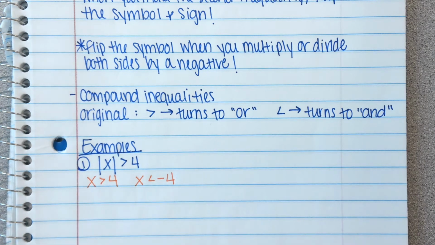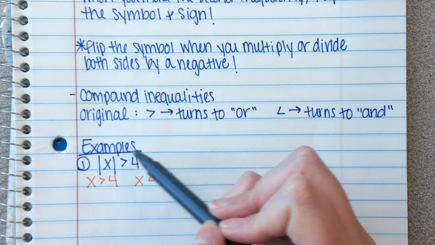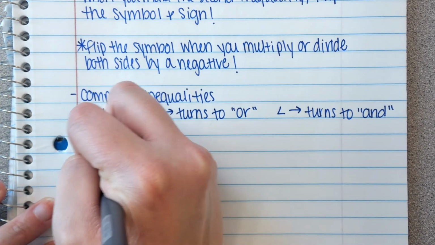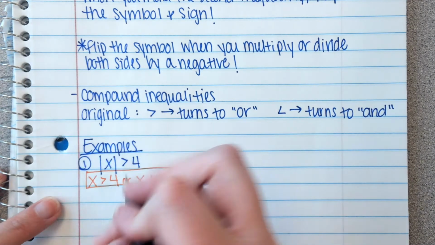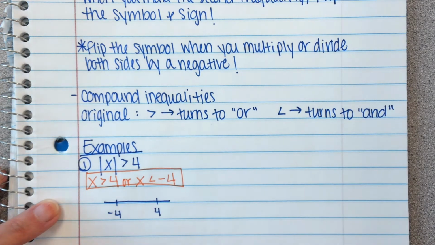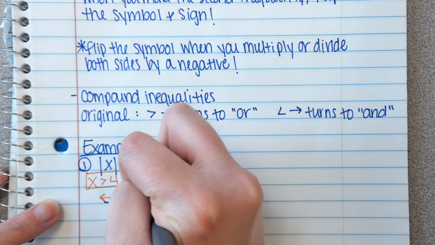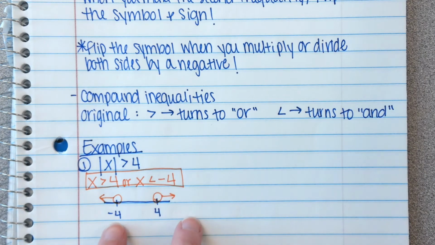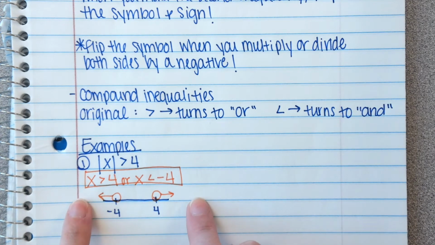But let's think about it. Is it "and" or "or"? So if you go back up to our little notes, our original symbol is greater than, so this is an "or" compound inequality. X is greater than 4 or less than negative 4. So we can also put that on a number line. Negative 4 and 4. On negative 4, it's an open circle to the left because it's smaller. Greater than 4, open circle to the right because it's greater. And our number line confirms this is an "or" compound inequality because our shading is going out to the ends.